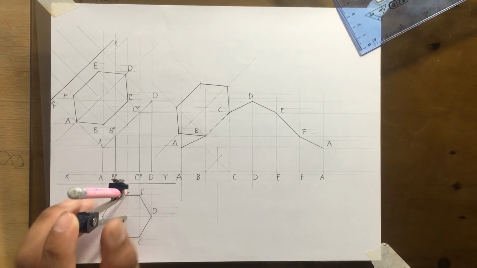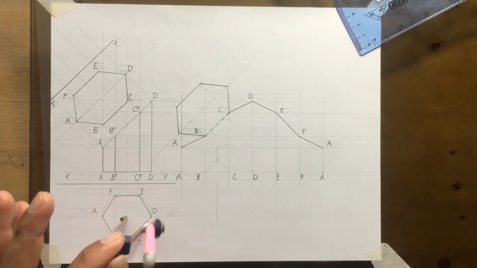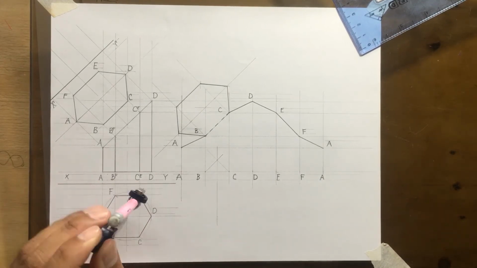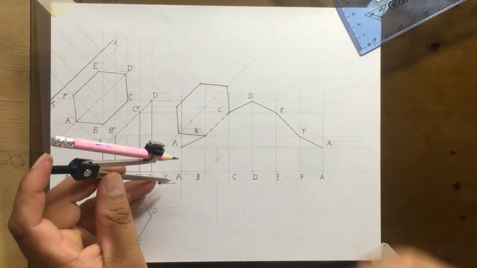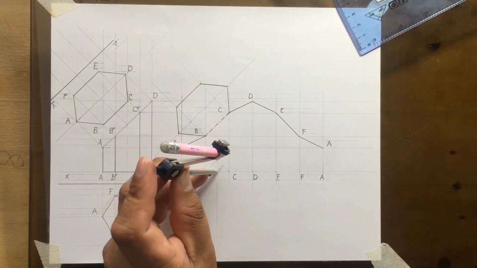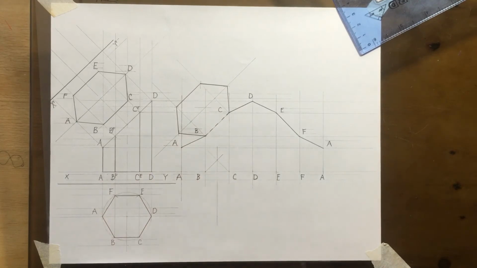I can open to radius of the circle. Okay, then from this center, you see which center? This center.